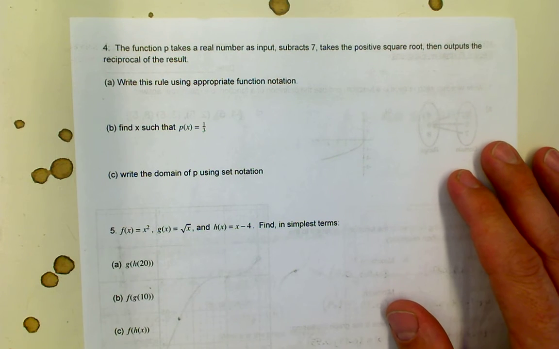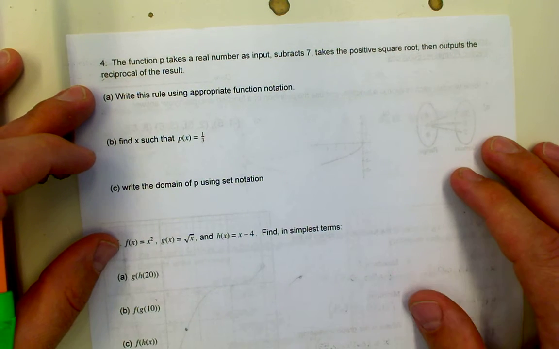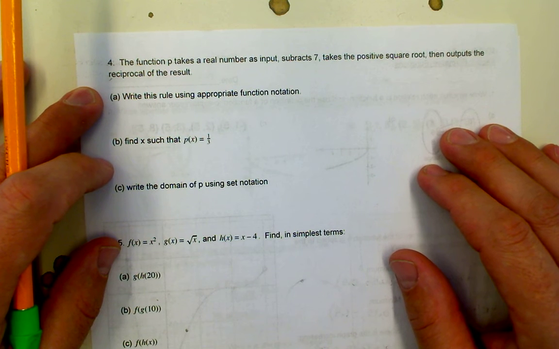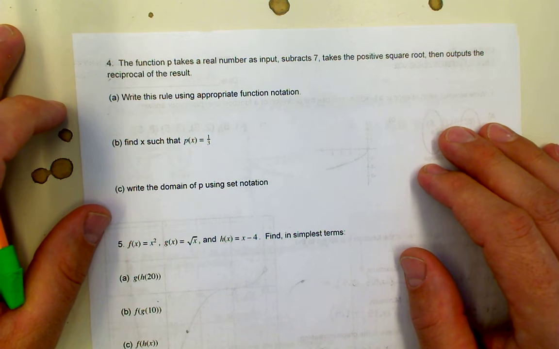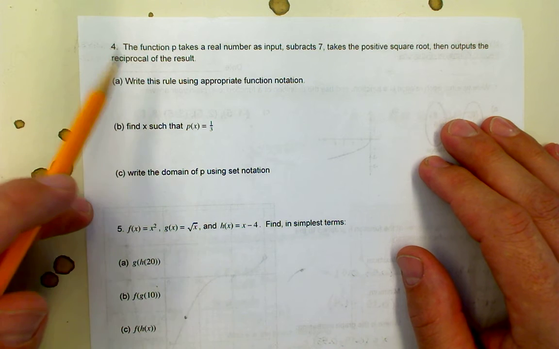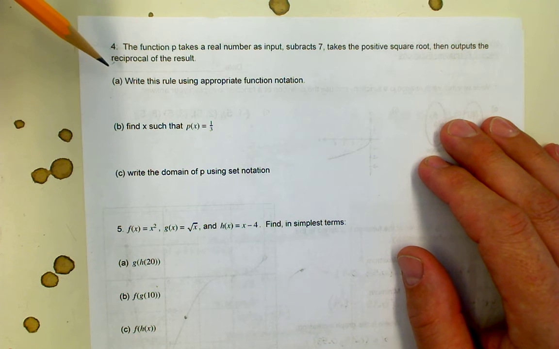And now I'm going to turn it over and talk about problem number 4. It says the function p takes a real number as input and subtracts 7, takes the positive square root, and then outputs the reciprocal of the result. Students had some difficulty remembering what a reciprocal was or how to take the reciprocal of something. I want to make sure that we understand that. That's a pretty important idea.